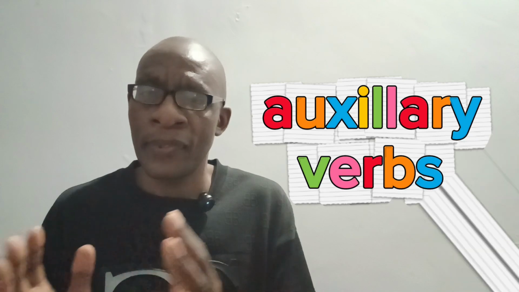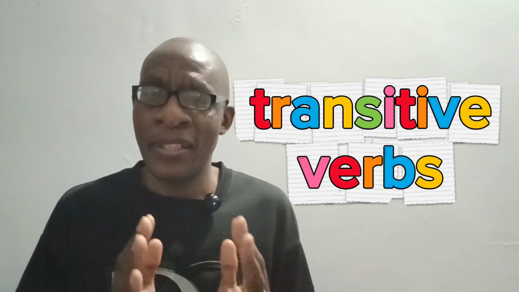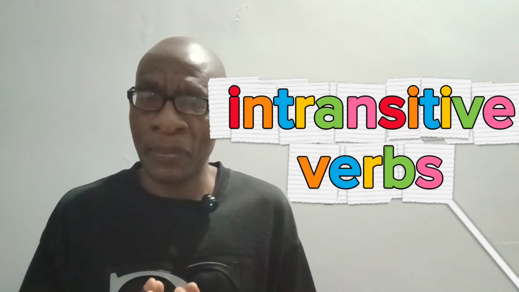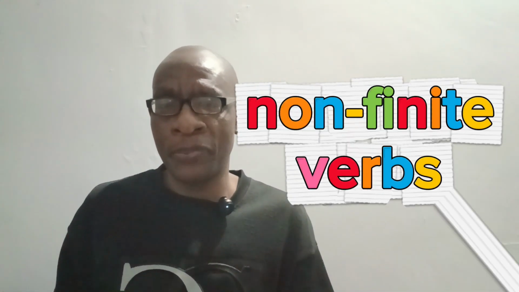Verbs are divided into two main groups, which are main verbs and auxiliary verbs. The main verbs are subdivided into transitive, intransitive verbs, regular and irregular verbs, finite and non-finite verbs.